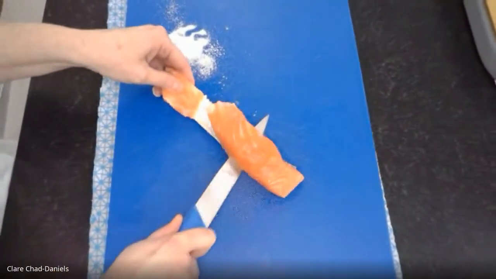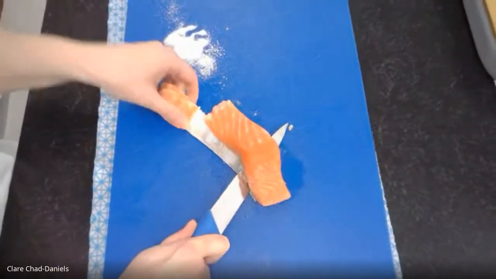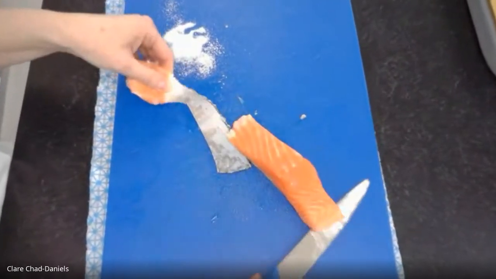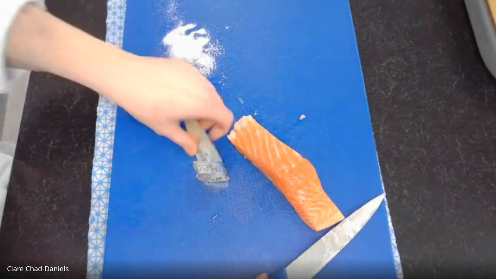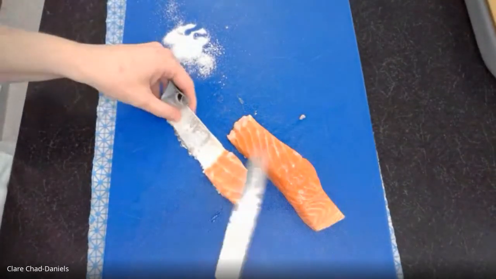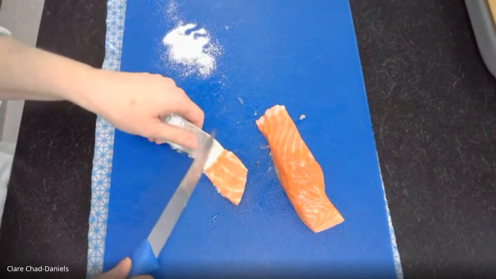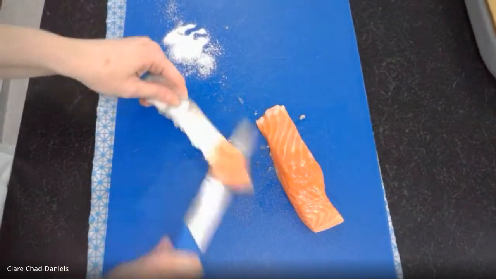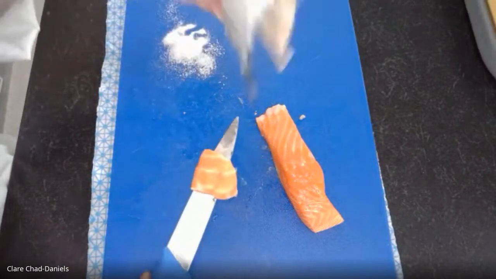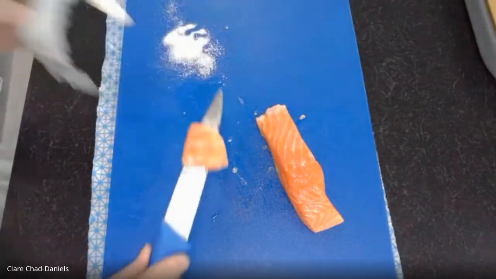And I'm literally seesawing and pushing like that, and it comes apart. So there's the skin. Okay, now I've got this extra little bit that I was holding on to here. I don't want to waste that. So I'm literally going to do the same the other end, seesaw it, and it comes off. Now that goes in the bin.